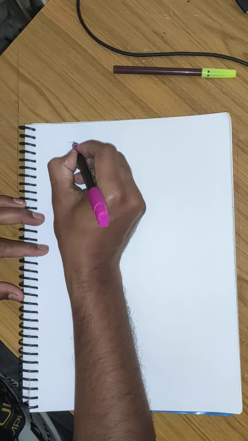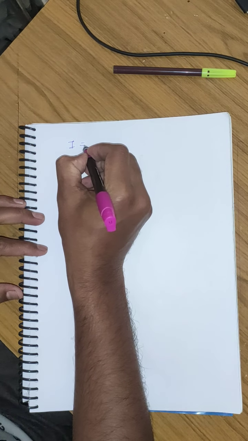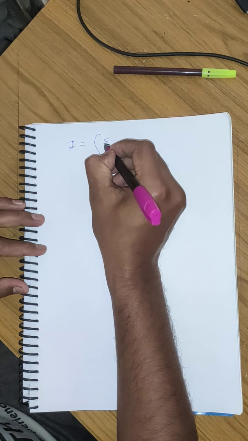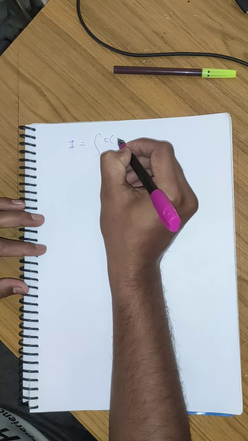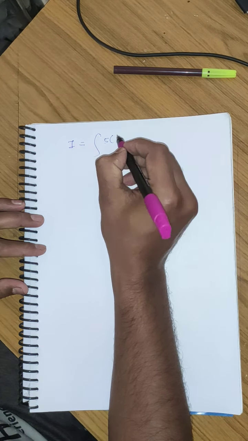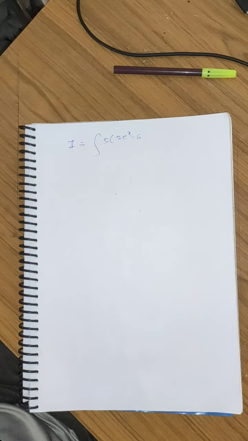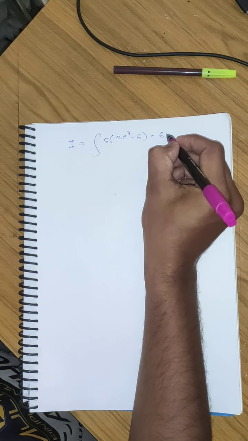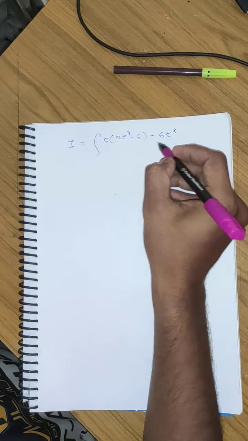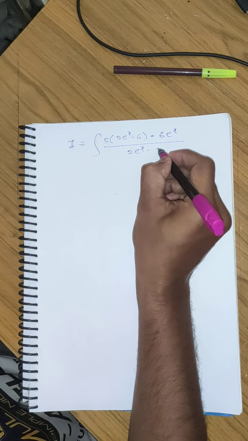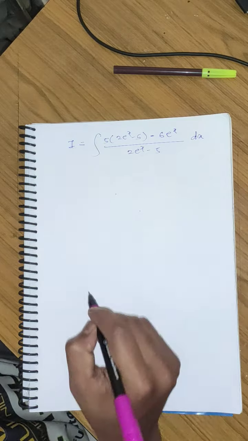So the integral I will be equal to the integration of 5 times (2 e raised to x minus 5) minus 6 e raised to x, divided by the denominator as it is, that is 2 e raised to x minus 5, and the whole thing you have to integrate with respect to x.